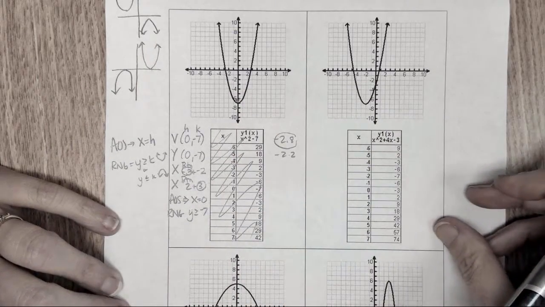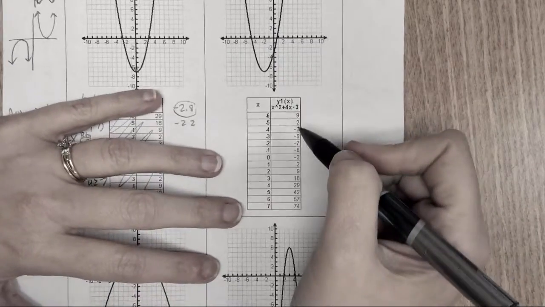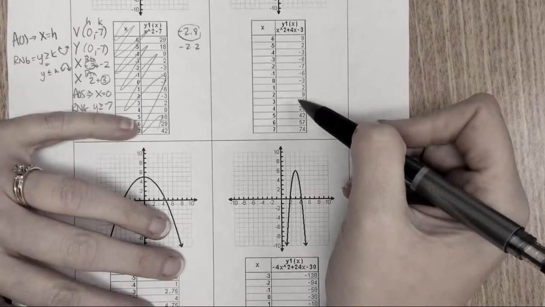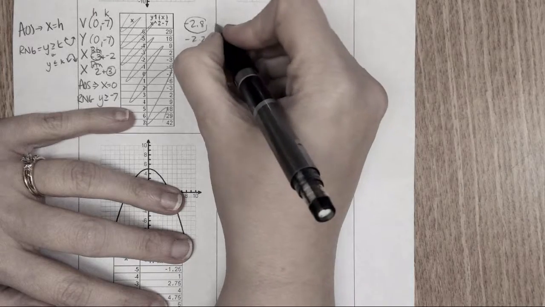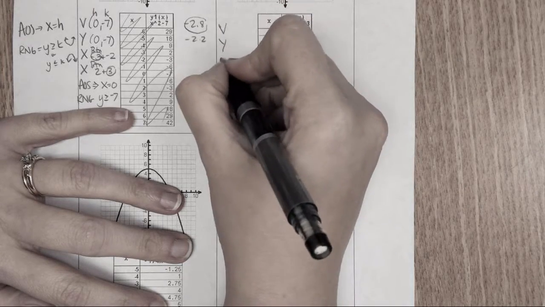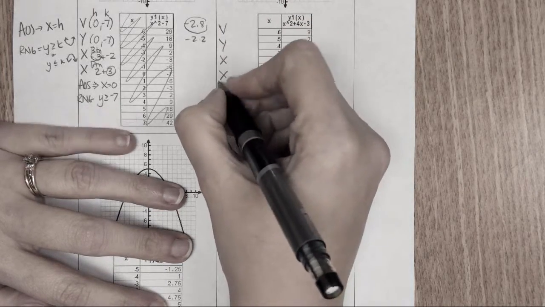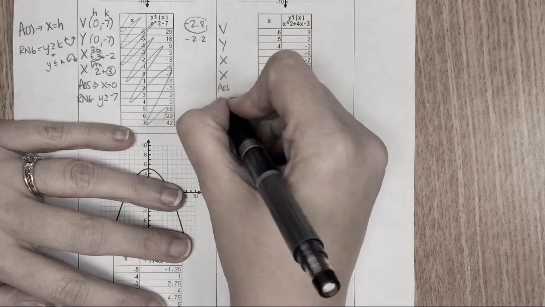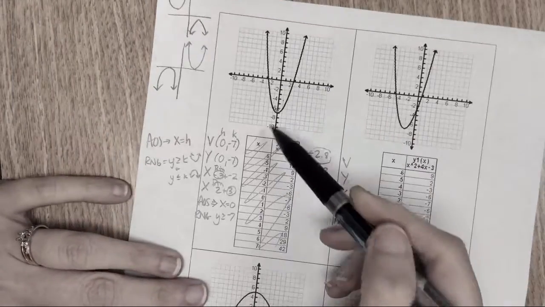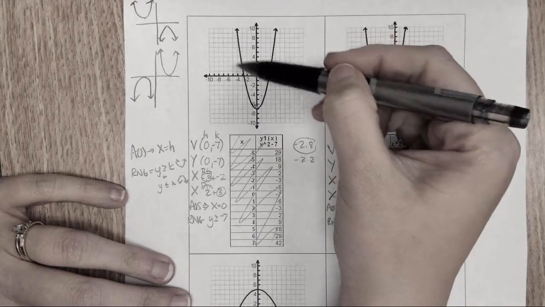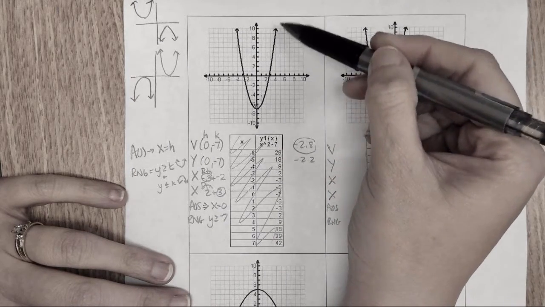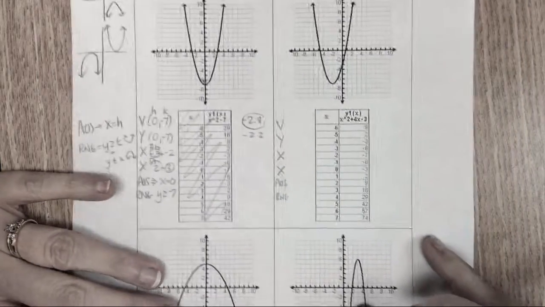Okay? So let's try this one over here. Now this one, instead of looking at the graph, we're going to look exclusively at the table. We're going to pull the same information out. Okay? So I'm going to write V, Y, X, X, AOS, RNG. And real quick, going back to this one, does it have a minimum or a maximum? It has a minimum because there is a lowest value I get to before I turn around and go the other way. Okay, so there's my minimum.